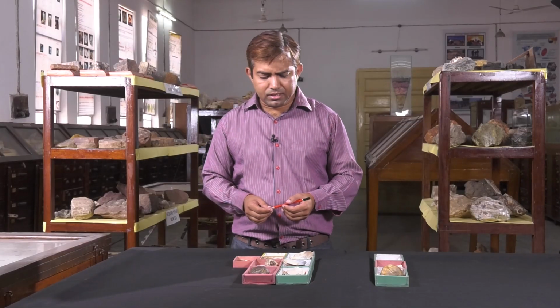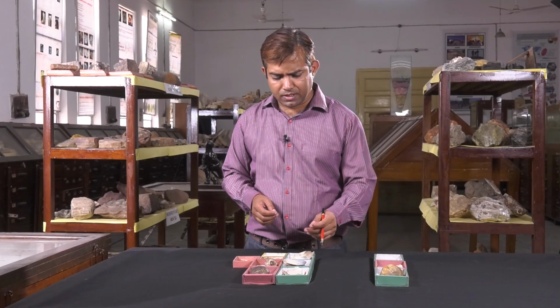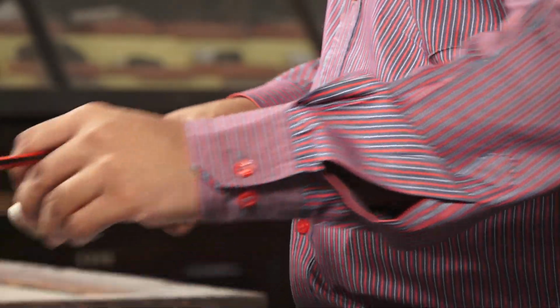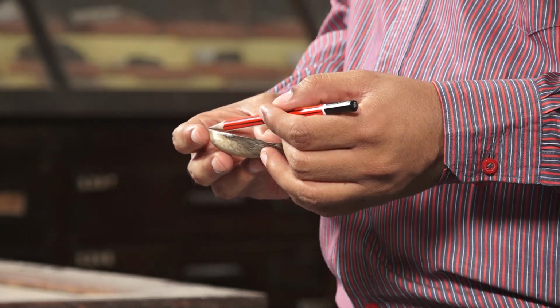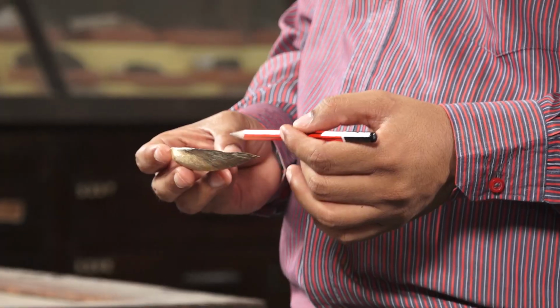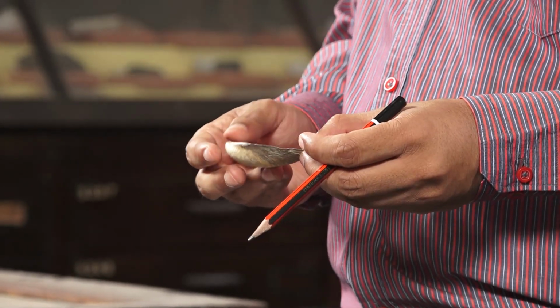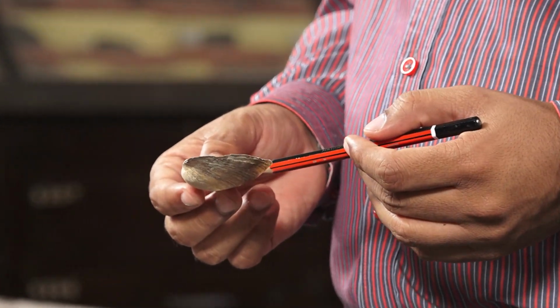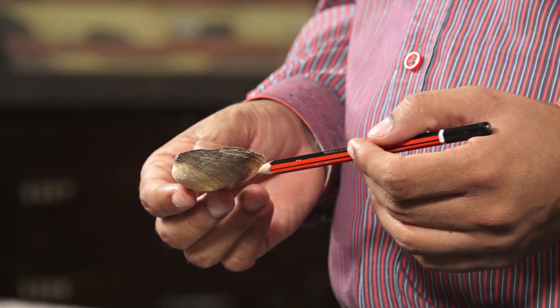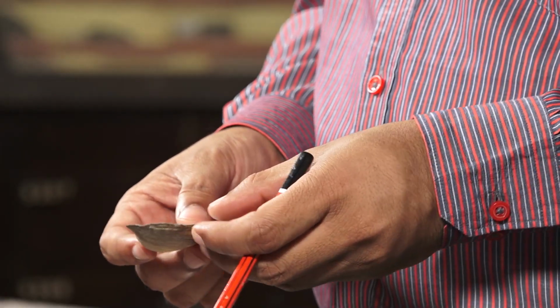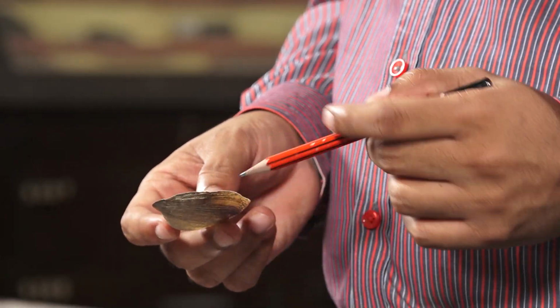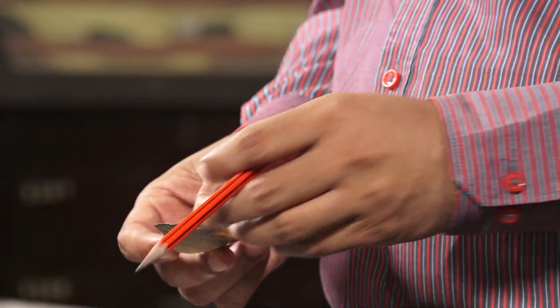Then we will come to the ventral margin. As we have seen, opposite to the dorsal margin, where the umbo lies, is the ventral margin. The ventral margin can be entire and smooth, as you can see here. The shell is thin, the ventral margin is smooth.